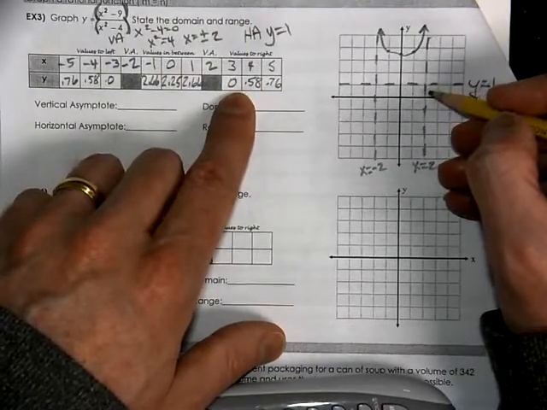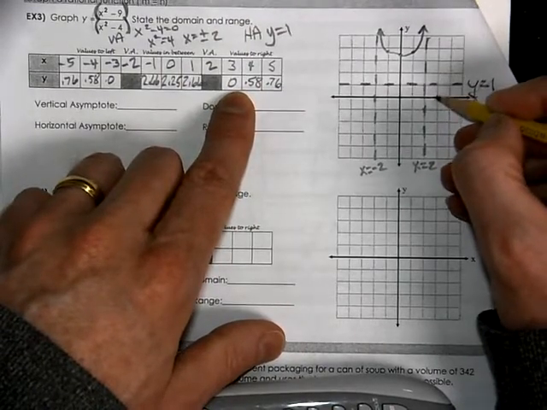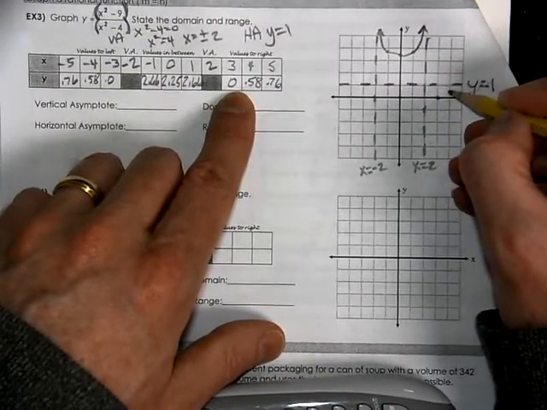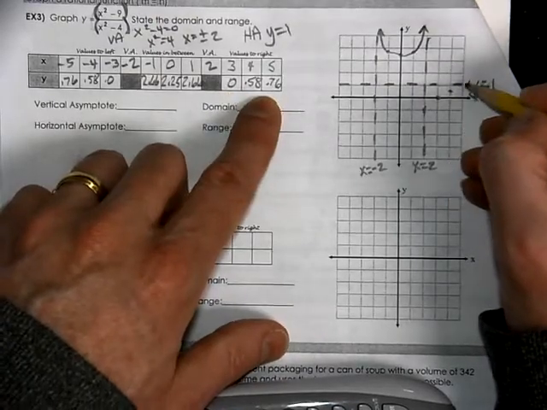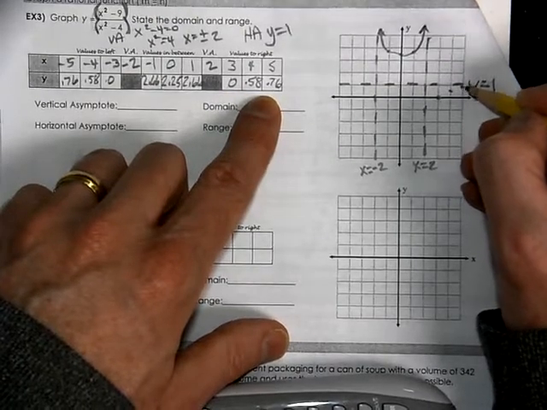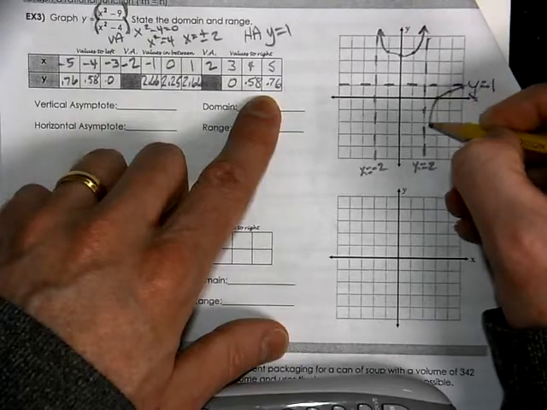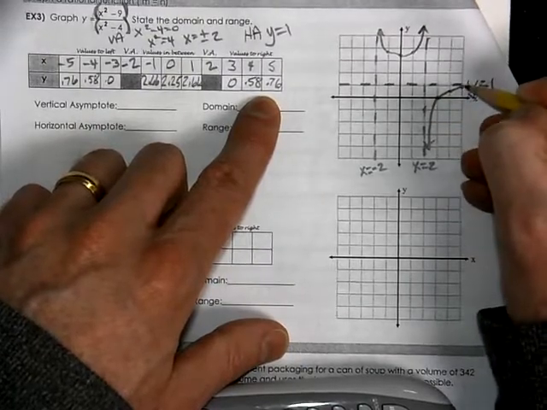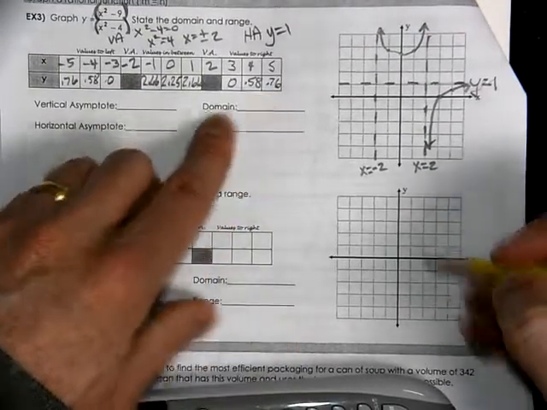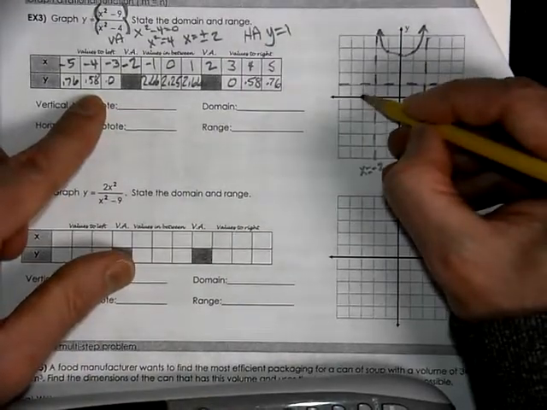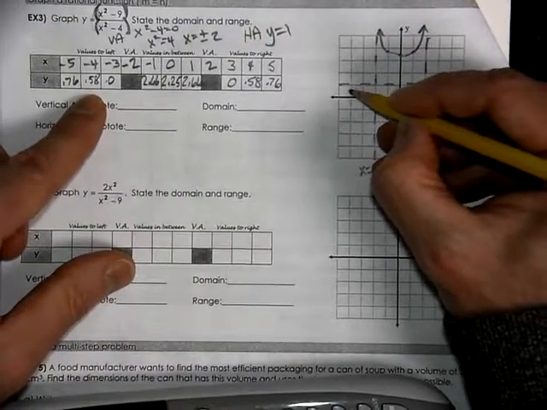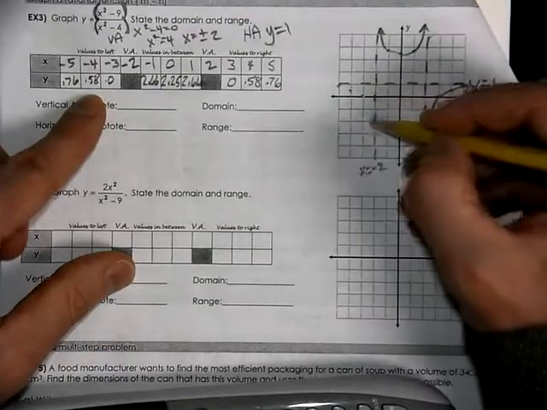On the other side of the asymptote, we're at 0 for 3, 0.58 for 4, and 0.76. We didn't have much room to stretch that out farther. And on the other side, again, we're at 0, 0.58, 0.76.